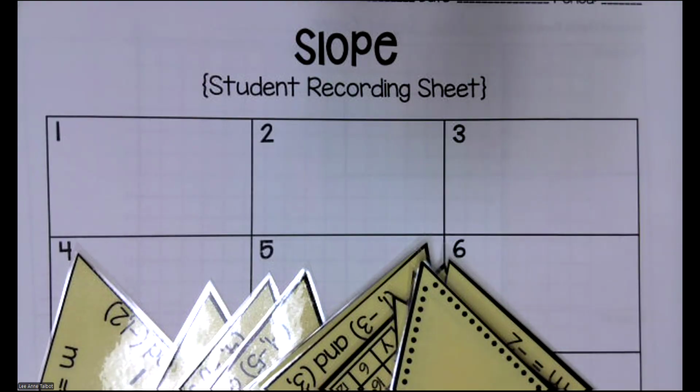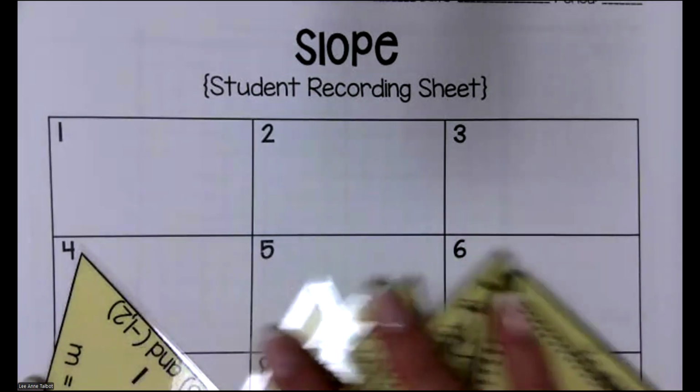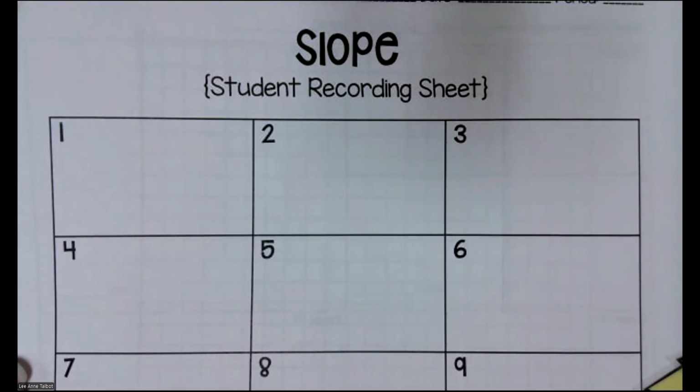And I want you guys to find number 1. There's a triangle with a number 1 problem on it. So search around the pieces till you find number 1.